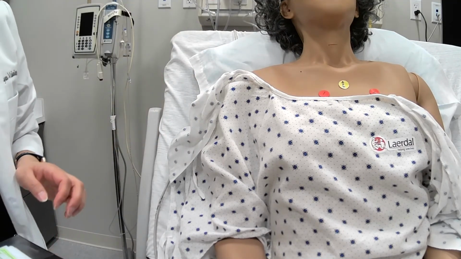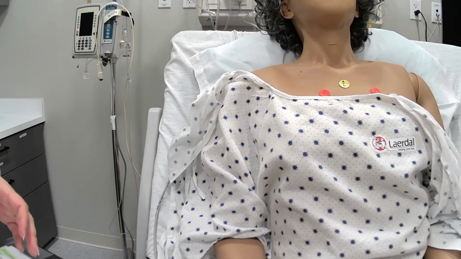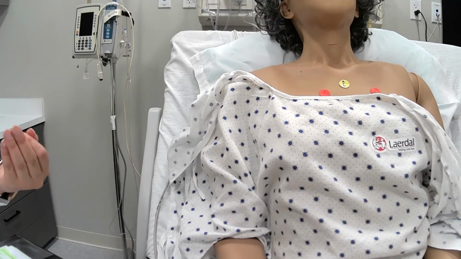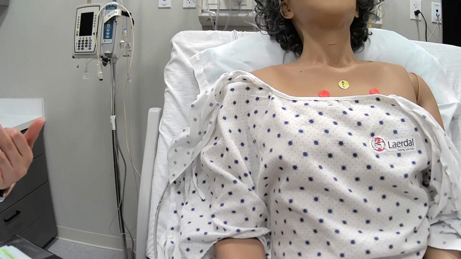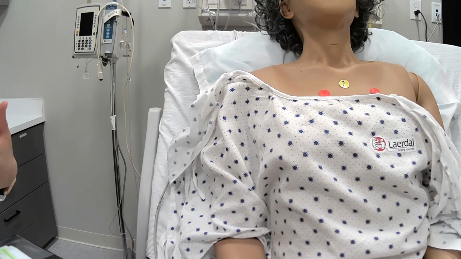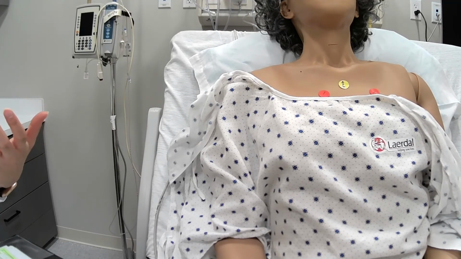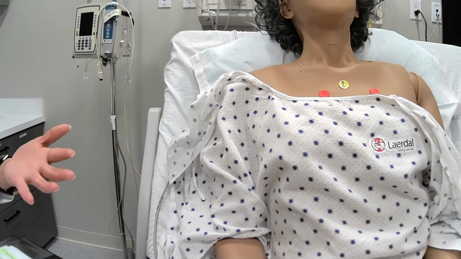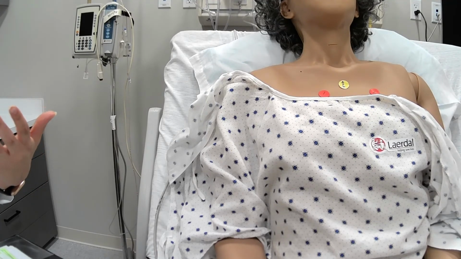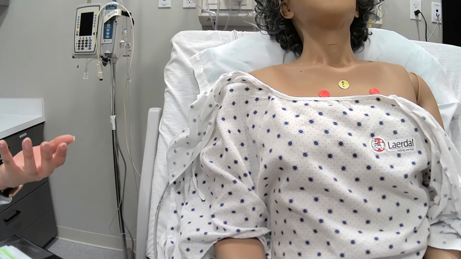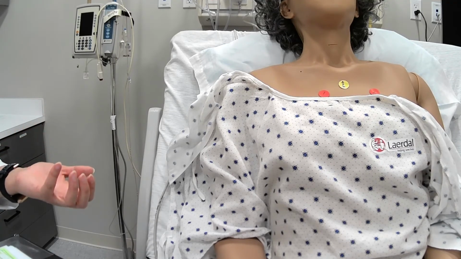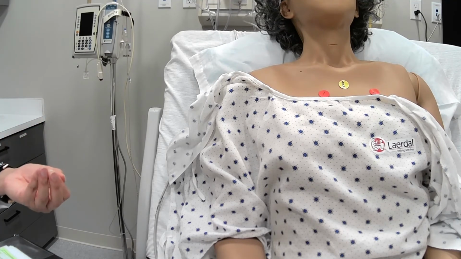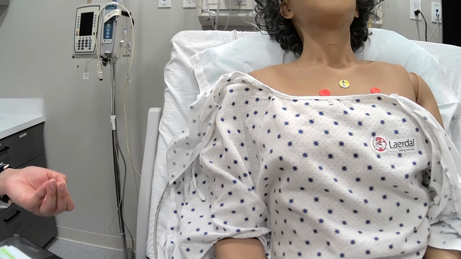So with murmurs, when you hear them, you're going to hear a low-pitched sound, okay? There are aortic murmurs, pulmonic murmurs, tricuspid murmurs, which would be tricuspid stenosis or tricuspid regurgitation. In the mitral valve, there's mitral regurgitation and mitral stenosis.